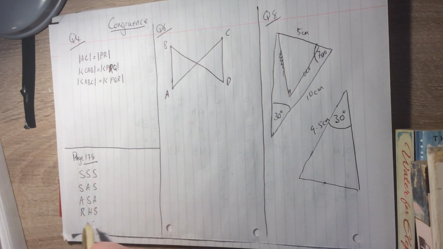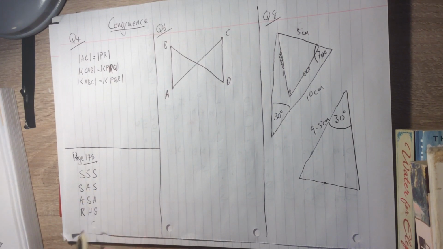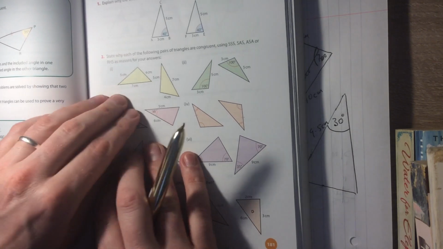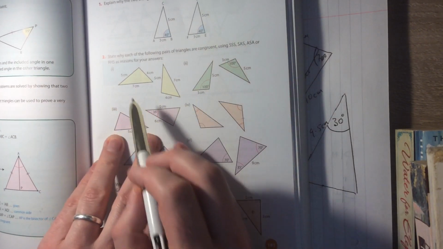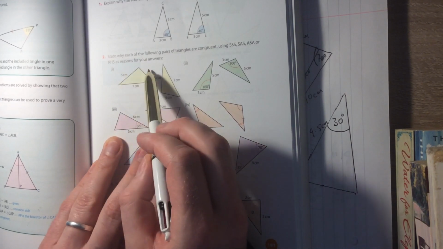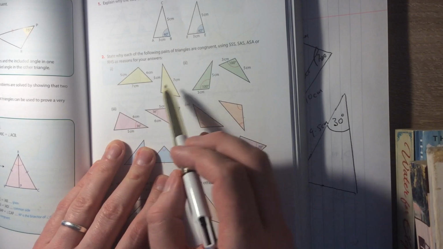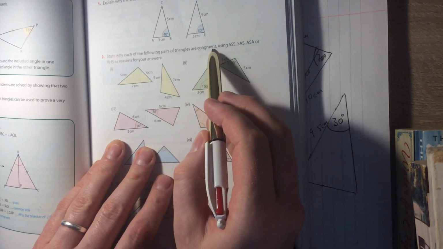On page 178, keep coming back to 178 for the side angle side, angle side angle, or right angle hypotenuse side case. If I have a look at question 2, it says, state why each of the following pairs of triangles are congruent using one of these reasons. Here we've got one triangle with 5 centimeters, 4 centimeters, 7. Look, 5, 4, and 7. So it's the same three sides. Because of our side condition, we can say these two triangles are congruent.